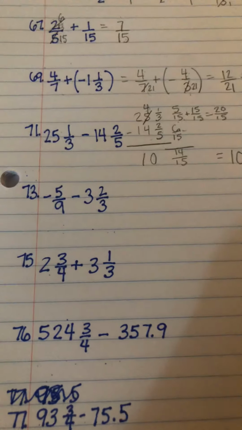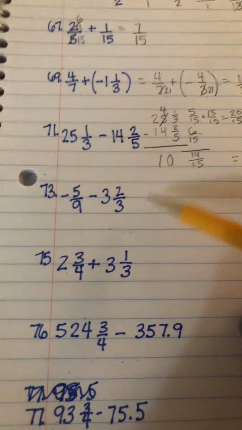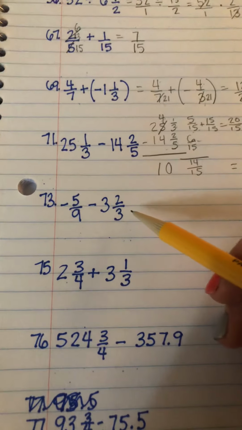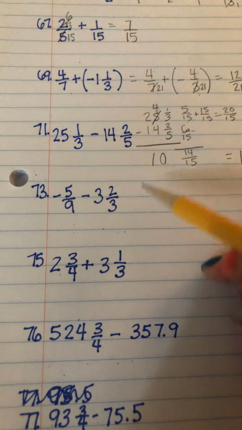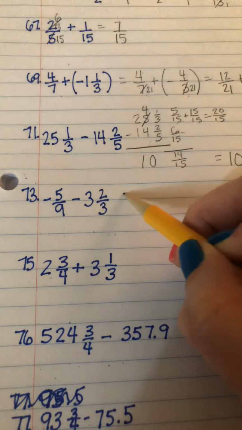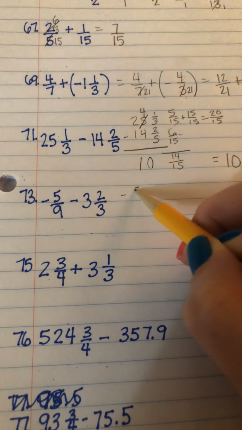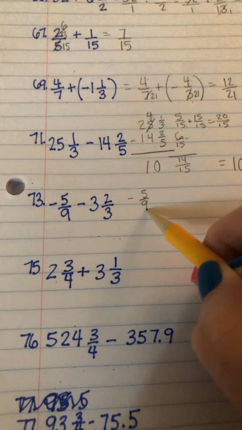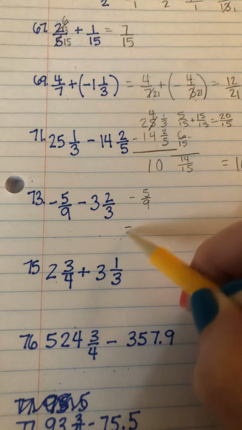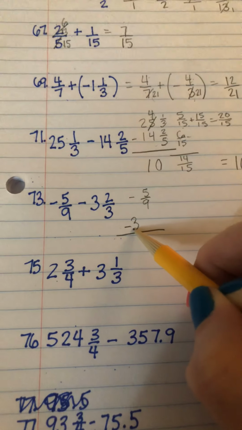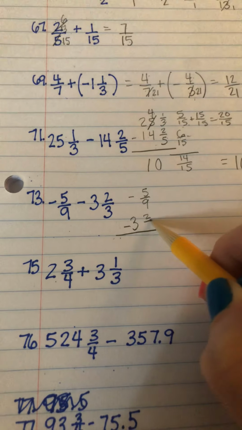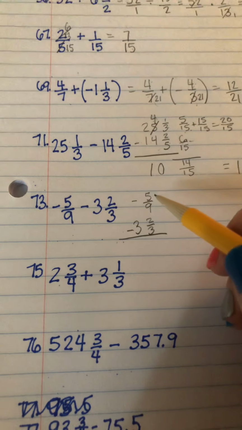Next one, number 73. Again, with subtraction especially, I recommend doing vertical. So you have negative 5/9 minus 3 and 2/3.